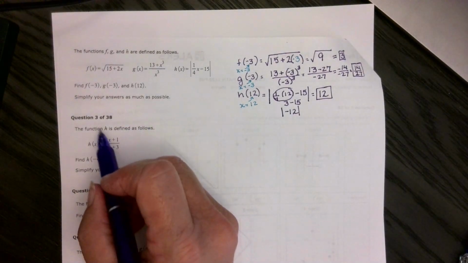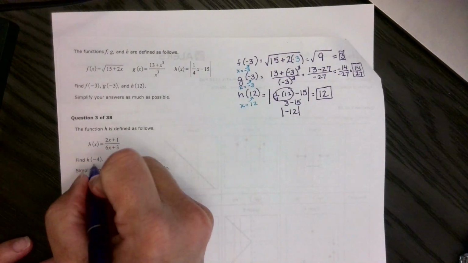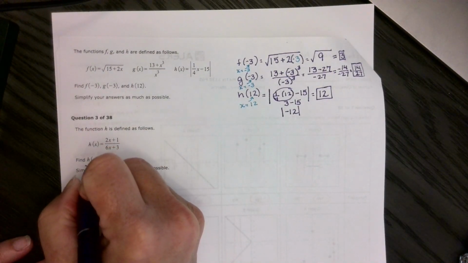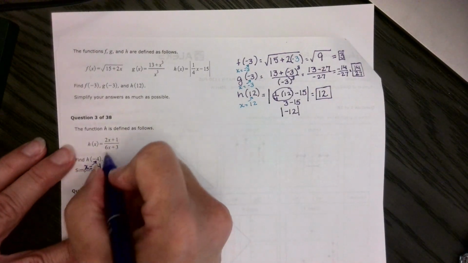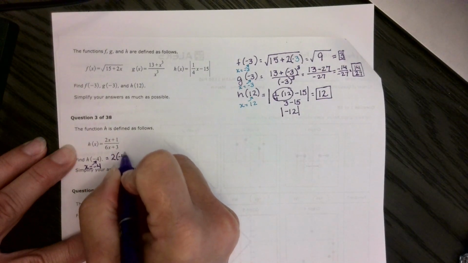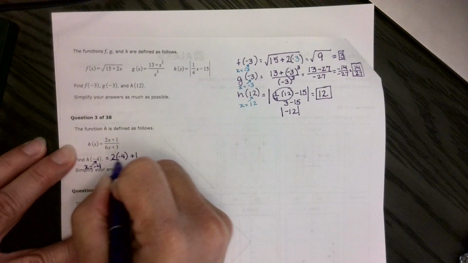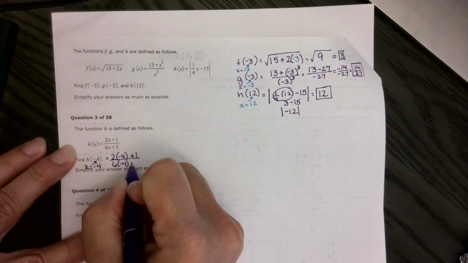All right, the function is defined here. Same thing as what we did here. We're just going to take this negative 4, and that's telling us plug it in for x. So wherever you see an x, you're going to plug in negative 4. You have 2 times negative 4 plus 1 over 6 times negative 4 plus 3.